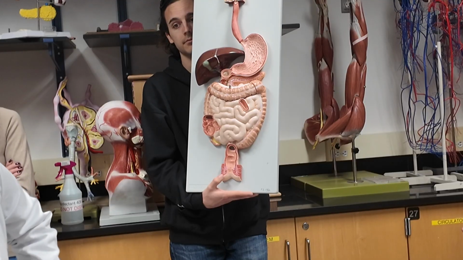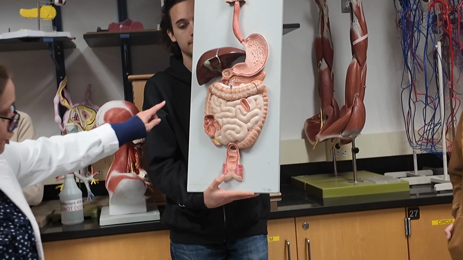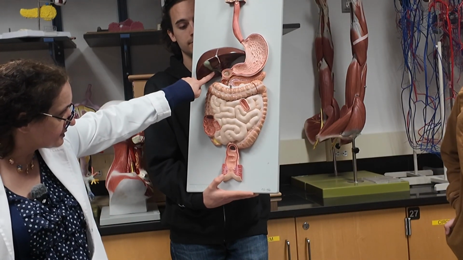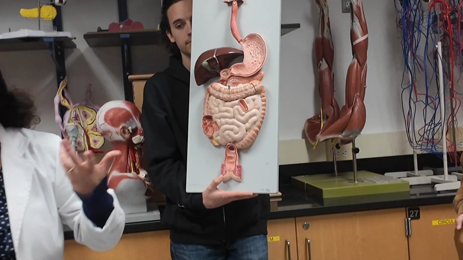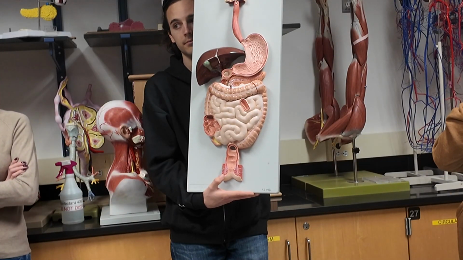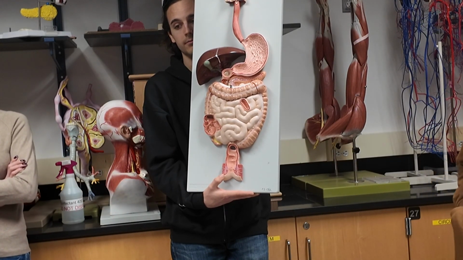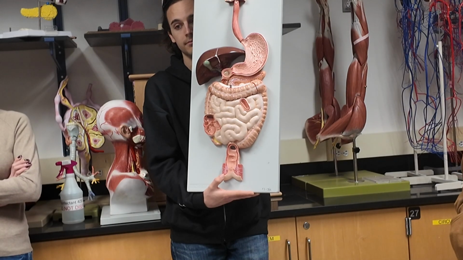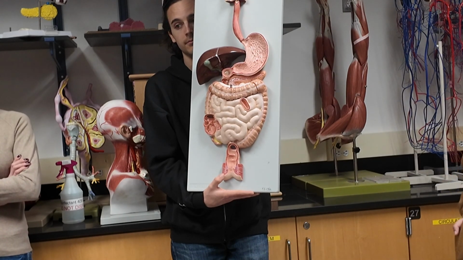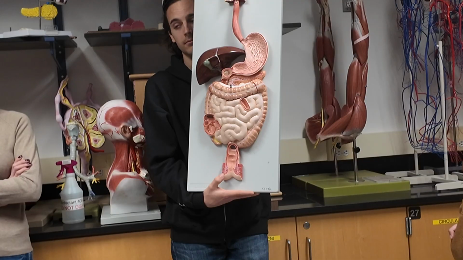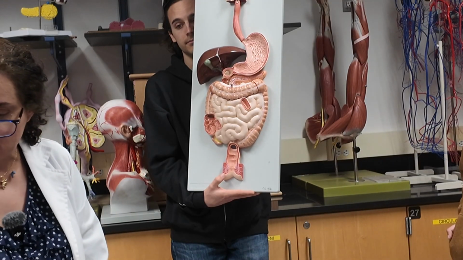So then attached to the liver here, this is the gallbladder. Gallbladder is the accessory organ which has just one function. It stores what we call the bile. Bile is the substance what we need for the digestion of the lipids. You will see that in the lecture.